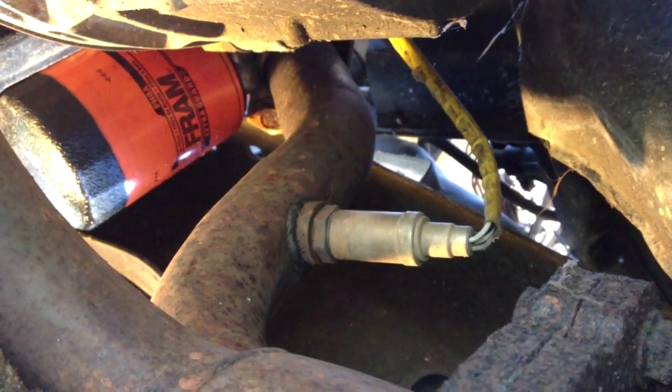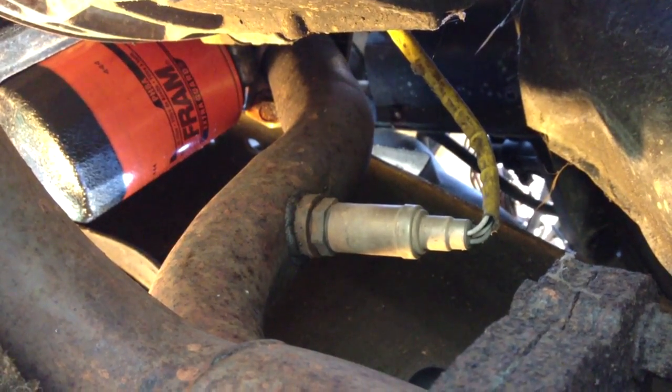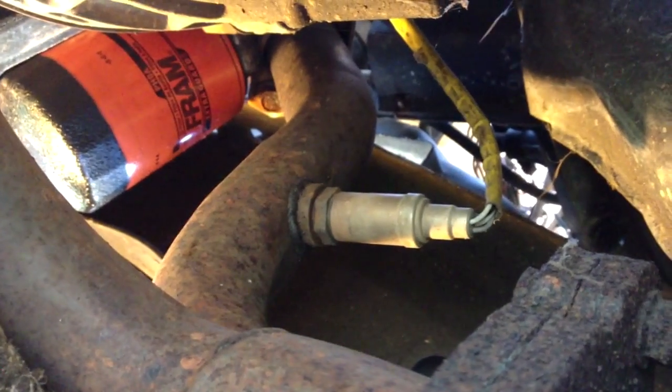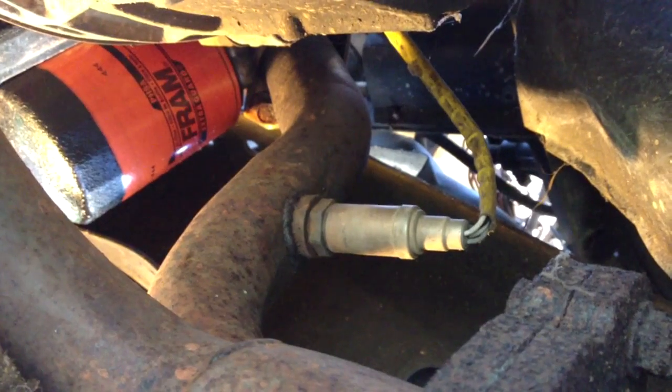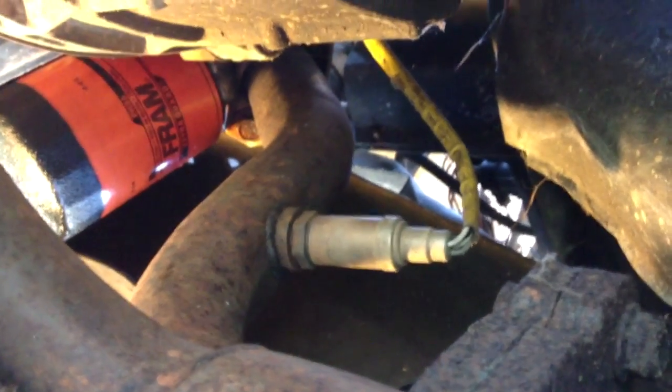I'm having to do this with my iPhone because my other camera doesn't have a wide enough iris to actually get in enough light to make it to where y'all could actually see this.